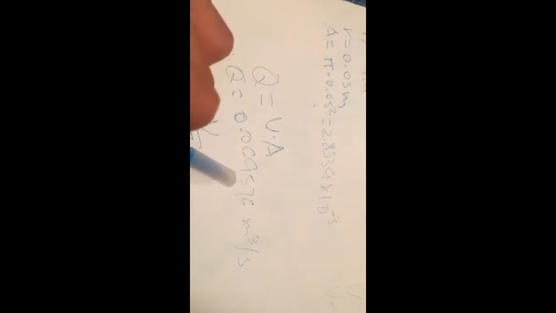And then, once we know the velocity, we can solve for the quantity of flow. Quantity of flow is going to be equal to velocity times area. That is going to be 0.0695776 meters cubic over second.